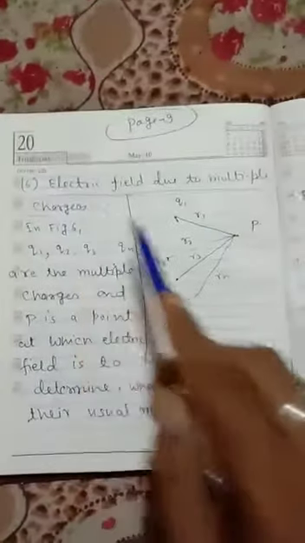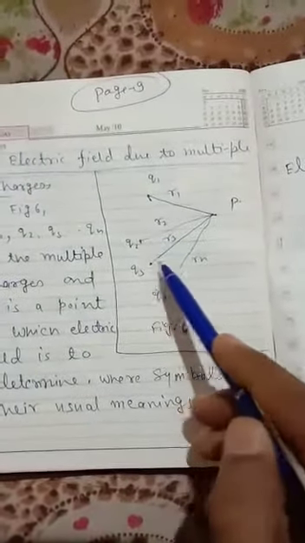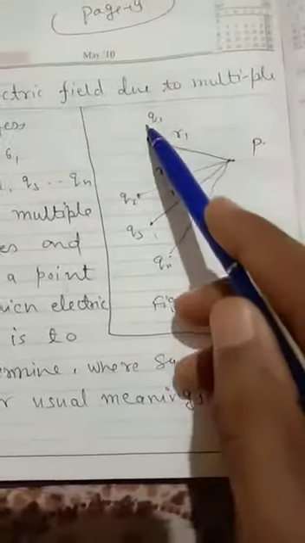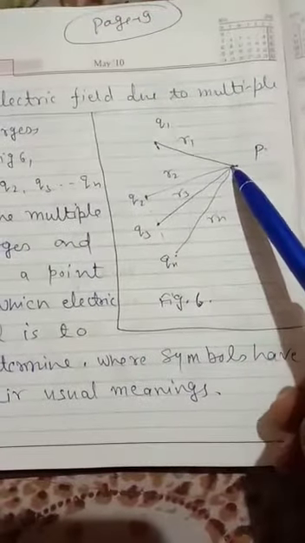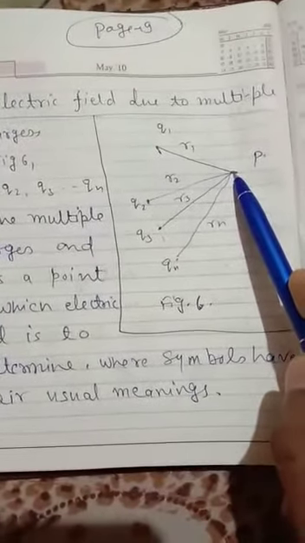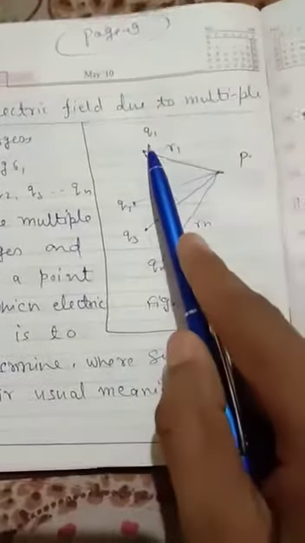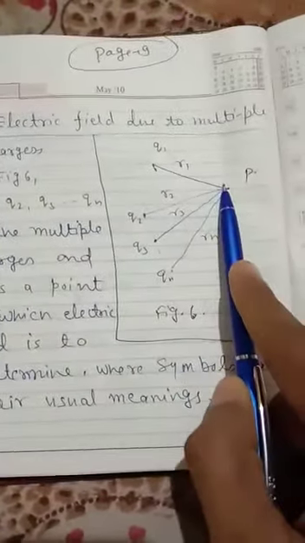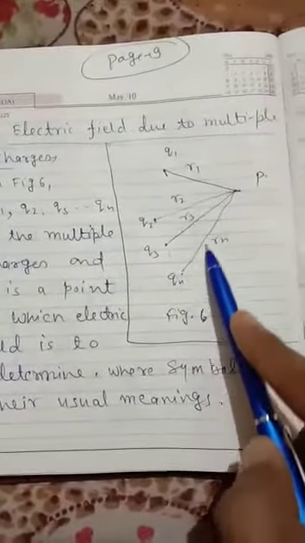Now come here. In the figure, look closer: Q1, Q2, Q3 and so on, Qn are n positive charges, and I want to calculate the electrical field at point P. What is the distance of this point P from Q1? As you can see, R1. It is very simple: since the charge is Q1, the distance is R1, so the symbols will not confuse you. Since the charge is Q2, the distance is R2. Since the charge is Q3, the distance is R3. Since the charge is Qn, the distance is Rn.